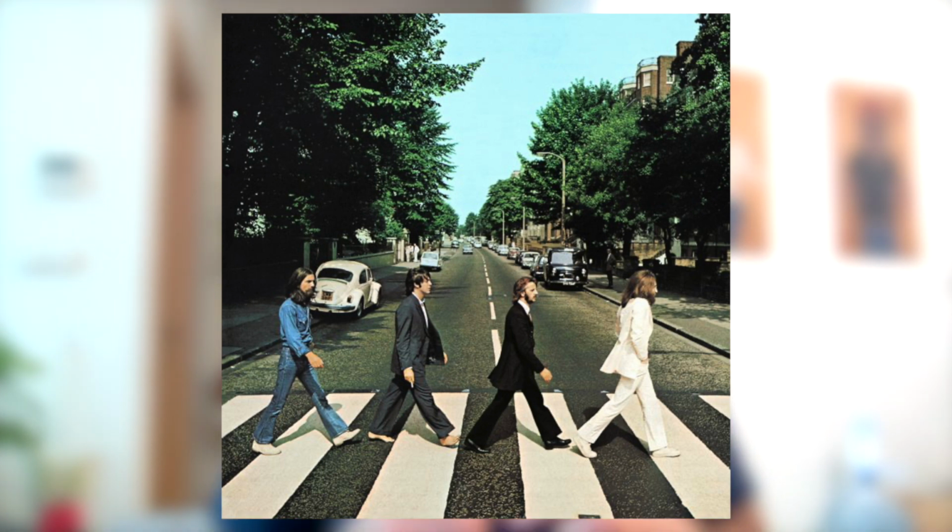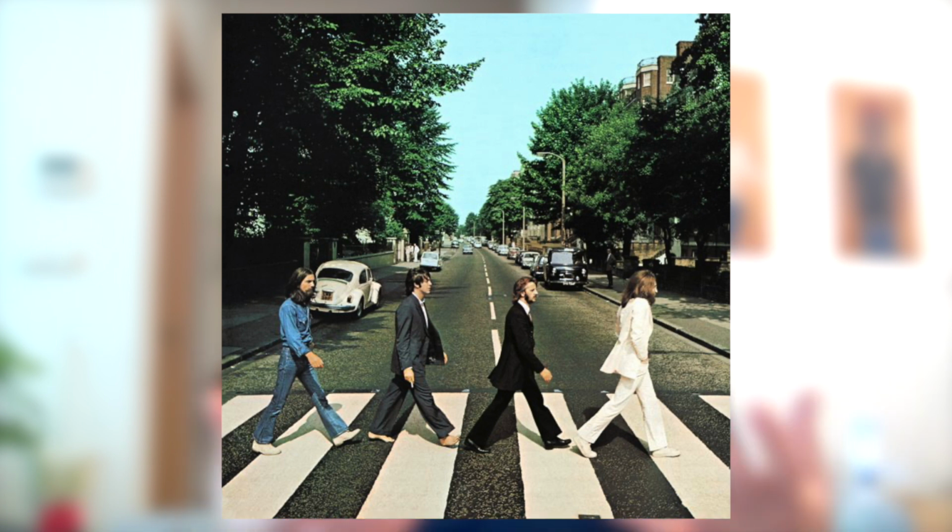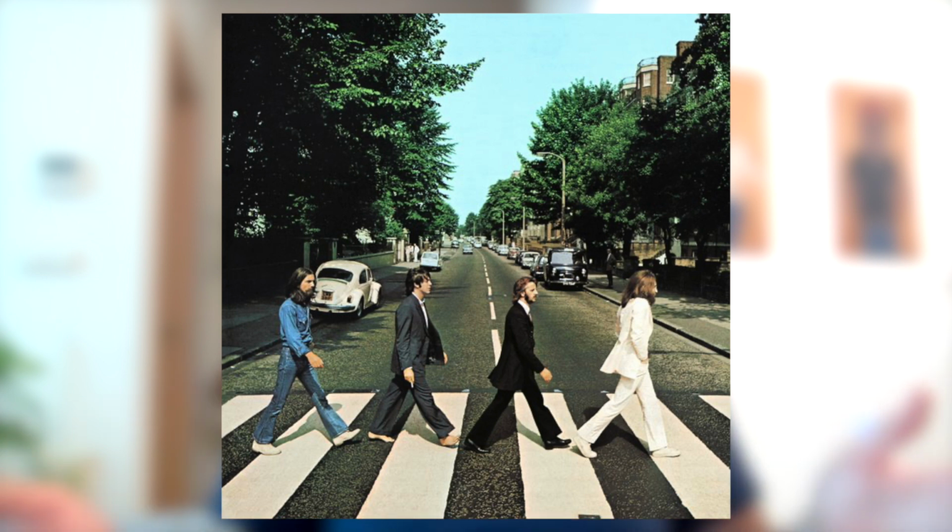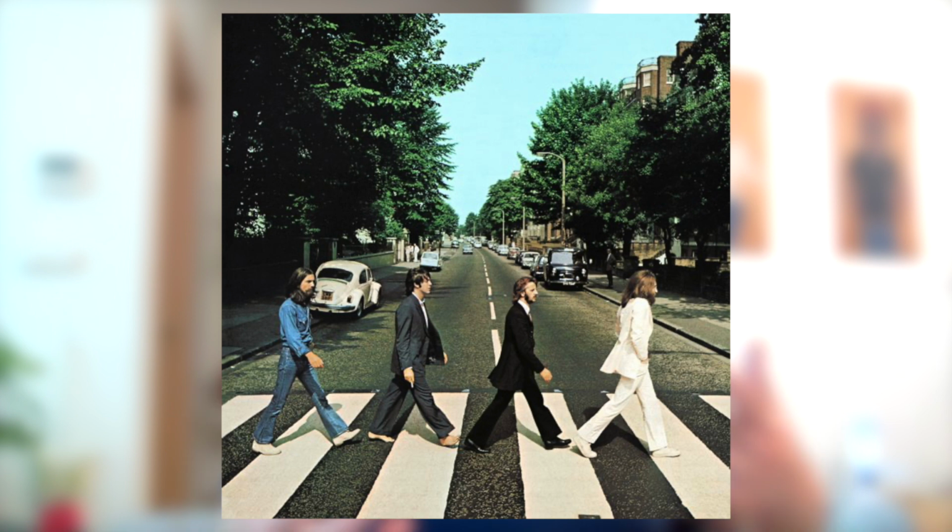Like, why is Paul the only one not wearing shoes? And why does the Beetle give a message about Paul is dead? So they put a lot of different little things, right? So it's easy to analyze that. On the first level, you see four men crossing a street with some cars in the background and some buildings and a road and a crosswalk. At the second level, you start seeing one of the men is barefoot. Why is the man barefoot? What does that mean, right?